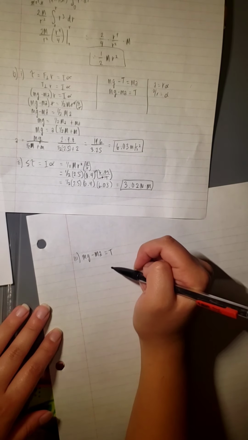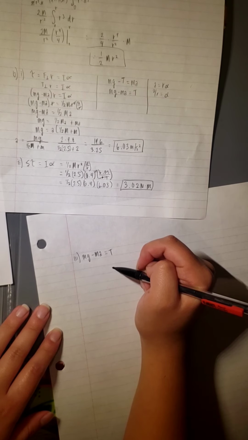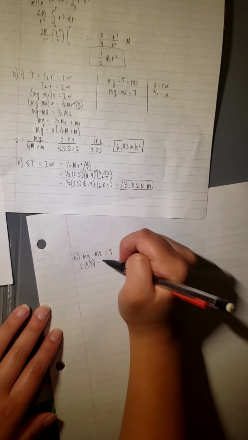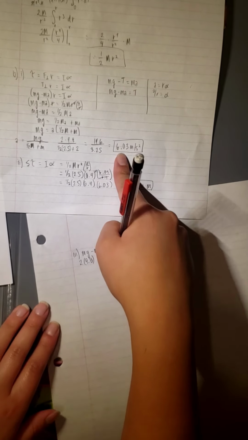So we have to remember this is the mass of the block, not the cylinder. So 2.8 minus 2, and we found acceleration, remember?